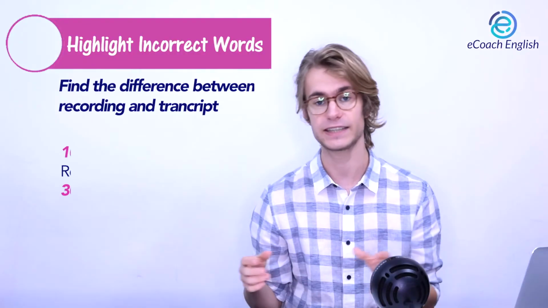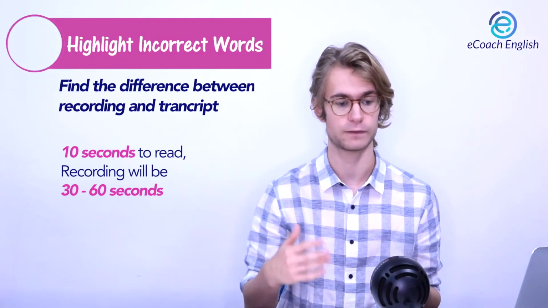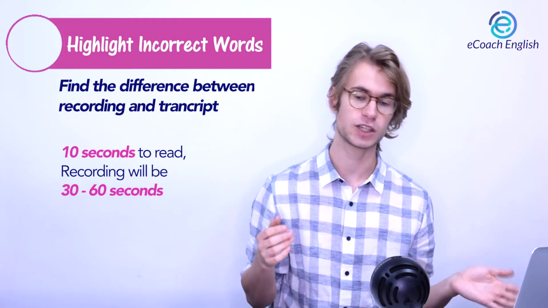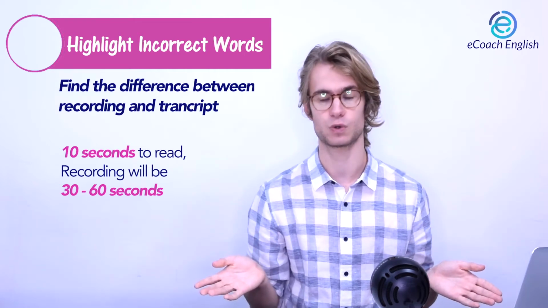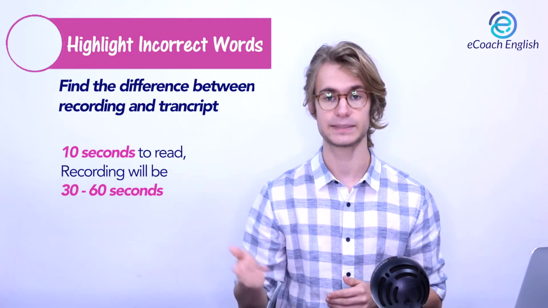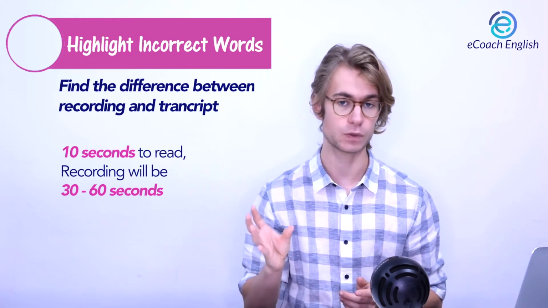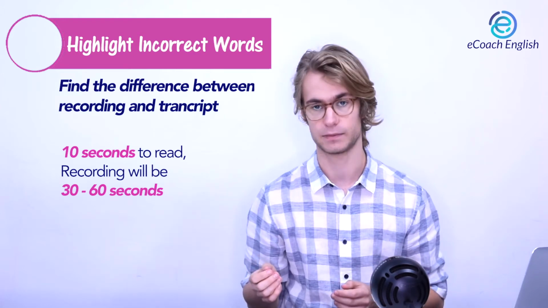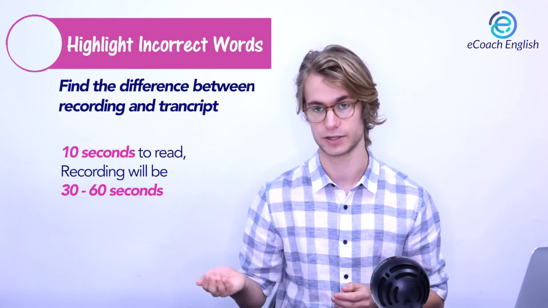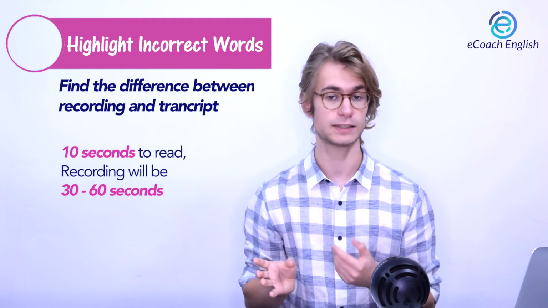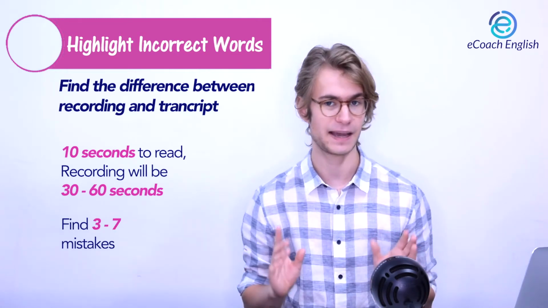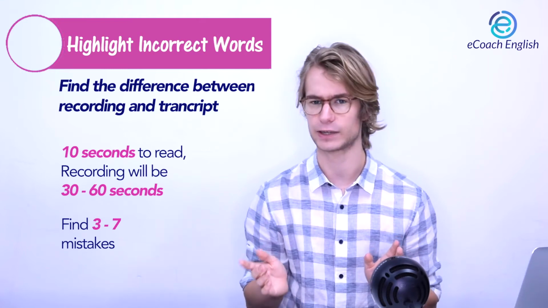Then, you'll have 10 seconds to read through the paragraph, and soon a recording is going to start. The length varies, but usually 30 to 60 seconds is the norm. As that speaks, you'll realize that a couple of the words in the transcript are actually wrong, and you have to highlight them as the transcript progresses. The number of incorrect words varies from 3 to 7, so you have to stay on your toes to make sure you're actually finding every incorrect word.